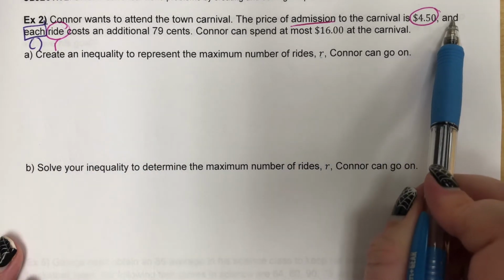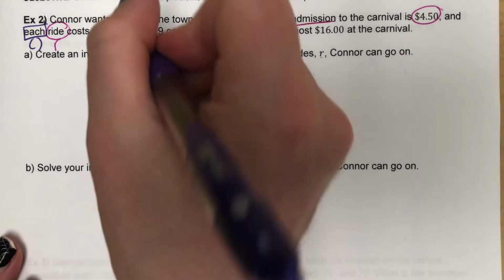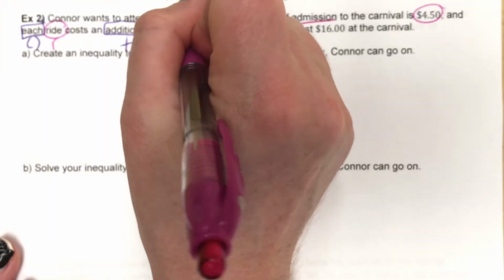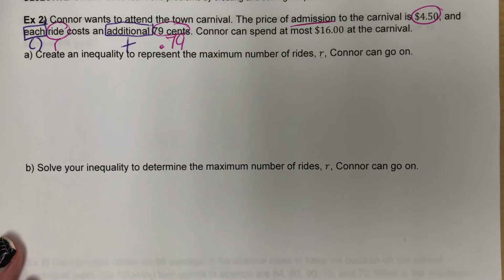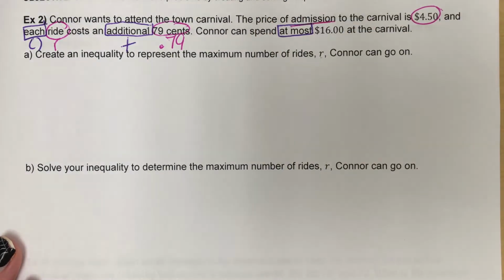So again, each ride costs an additional 79 cents. Additional is a key word. It tells me to add. So I'm going to add on 79 cents. That can be written as 0.79 because I'm dealing with money. So 0.79. Connor can spend at most. That's a key word, at most.